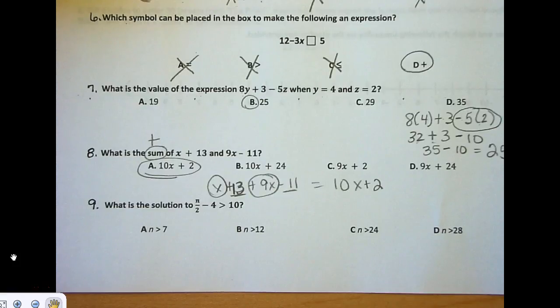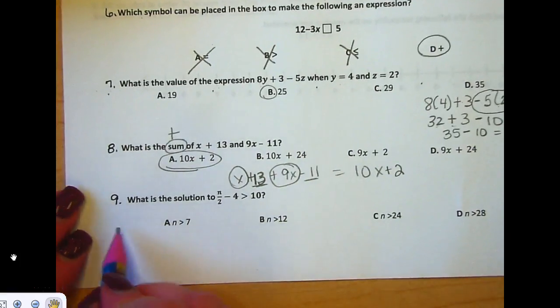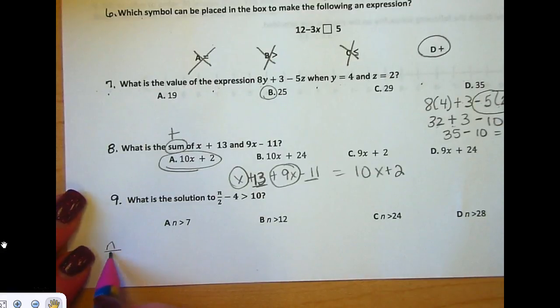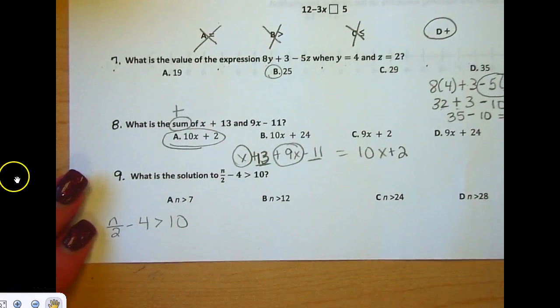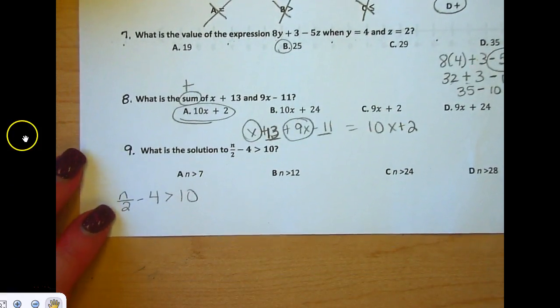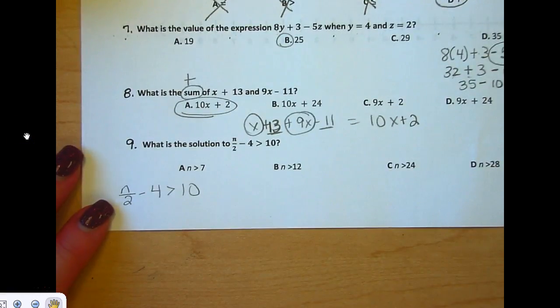What is the solution to n divided by 2 minus 4 is greater than 10? So n divided by 2 minus 4 is greater than 10. So lots of us are still having trouble with these kinds of problems. What's my first step? Anna?